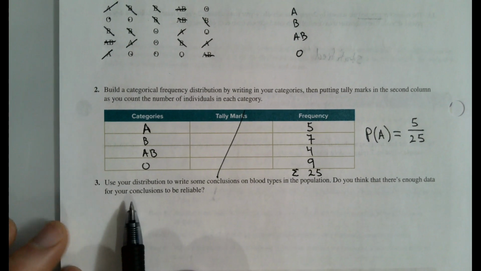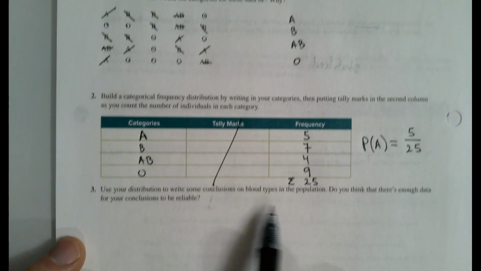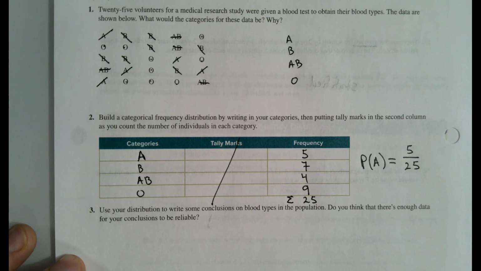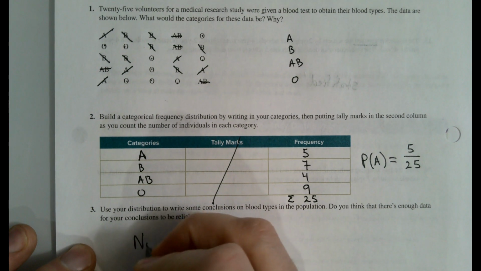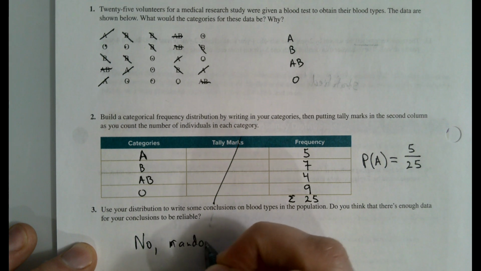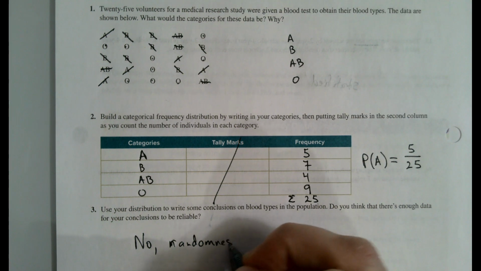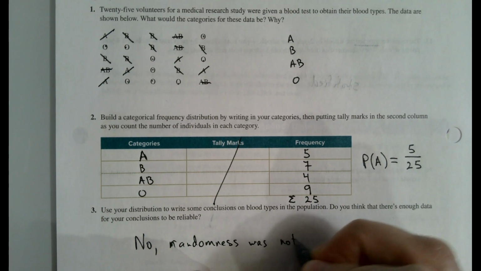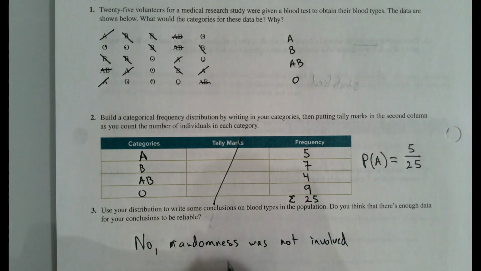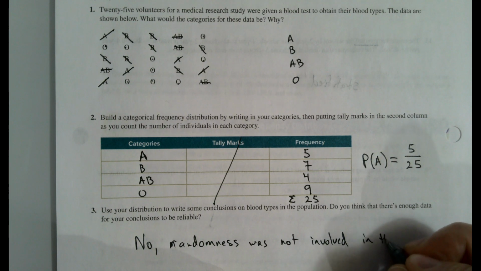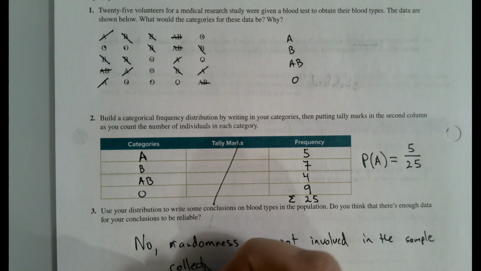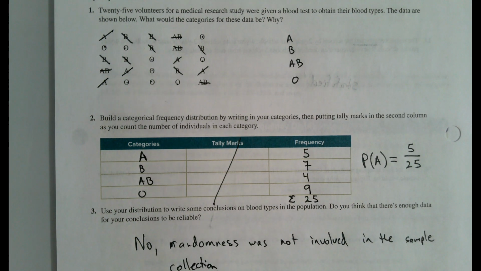So what we then might want to ask ourselves is, is this really a good sample, a representative sample of a population? And I'm going to say no, because there's no randomness involved in the sample collection. Individuals volunteered for this study. So it would not represent any sort of population.